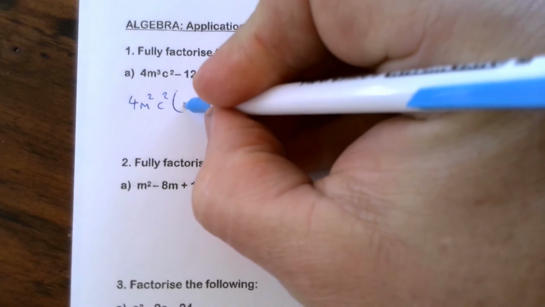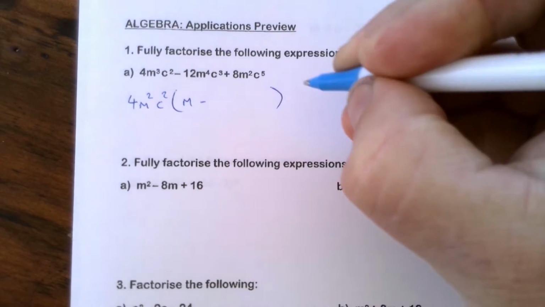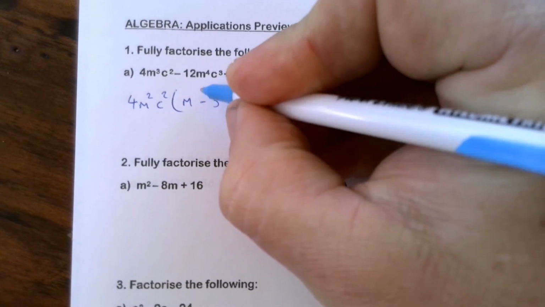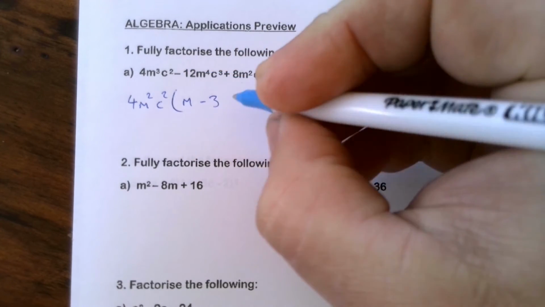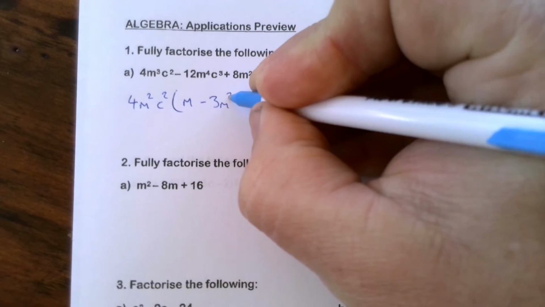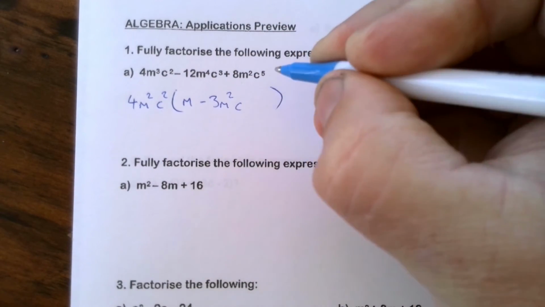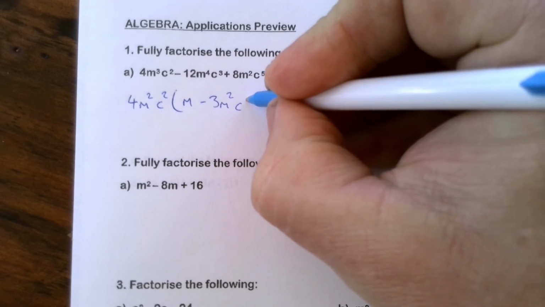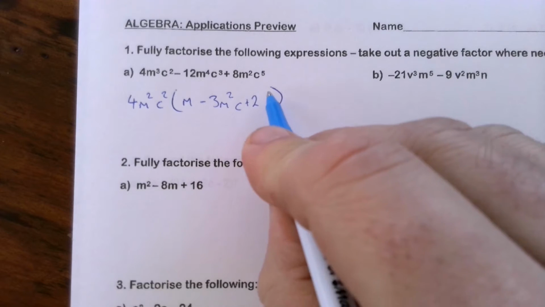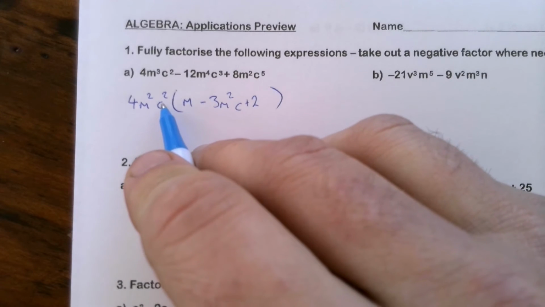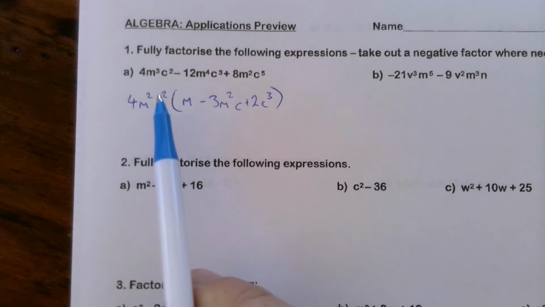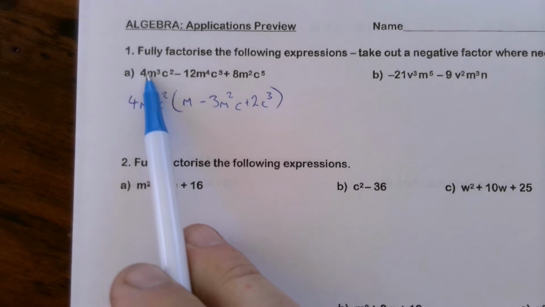And now it's a case of filling in what I've got left. So I know I've got 1m left in that term. And then I've got -3 here because 4 times 3 makes -12. And then I've got 2m, so I need another 2. I've got 2c, so I need another c. And then in the final term, I'm going to have a 2. I've got m squared, but I need some more c's, so I need c to the 3. And then if you expanded that back out again, that's what you'd get.